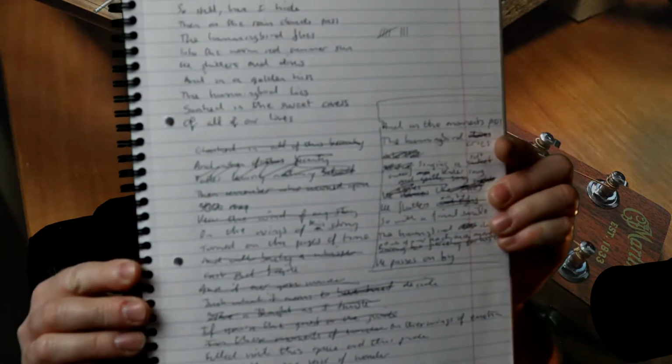And so now we've got a new version of the notebook. Version 2 reads, like a flower in winter looking for a way to survive. In the shadows I linger, so still here I hide.